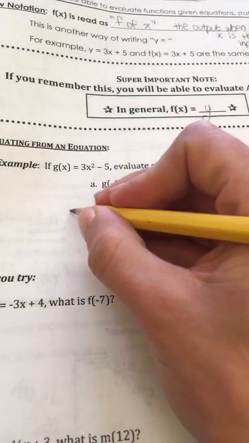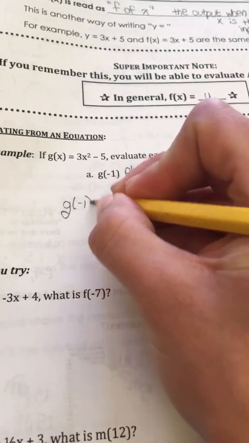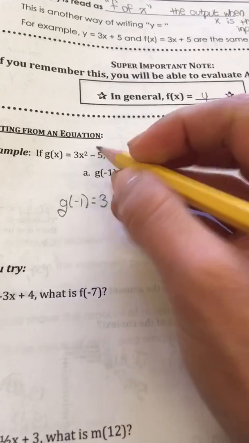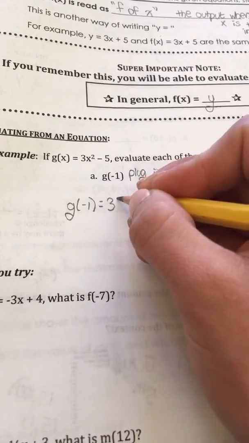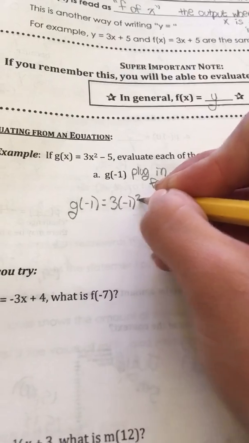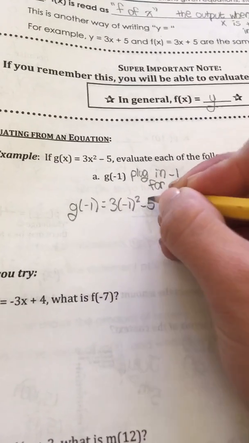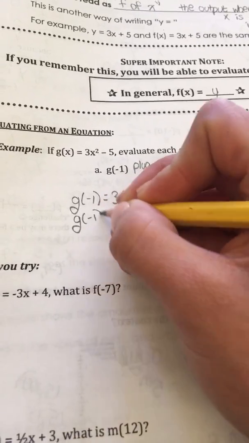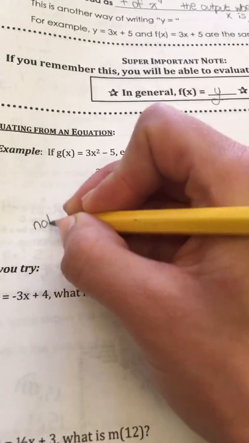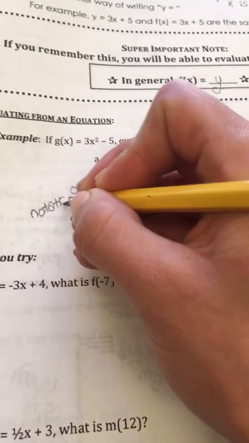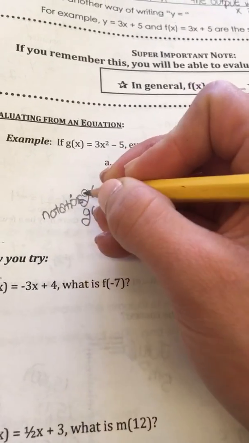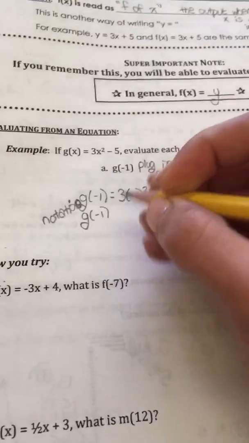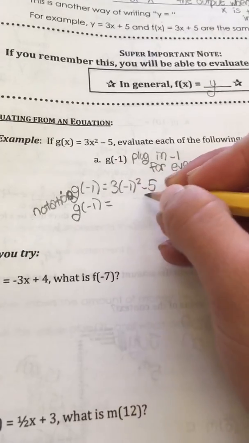So g of negative 1 equals 3 times negative 1 squared minus 5. This side just stays the same. It's just like notation on the left side. You are not doing anything with it. And then you're simplifying on the right side.